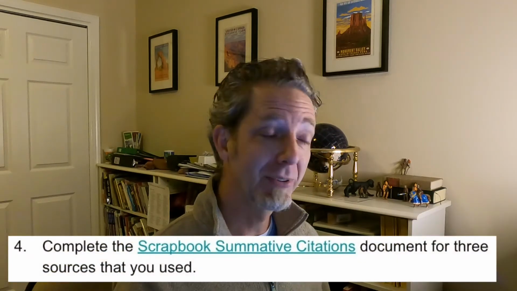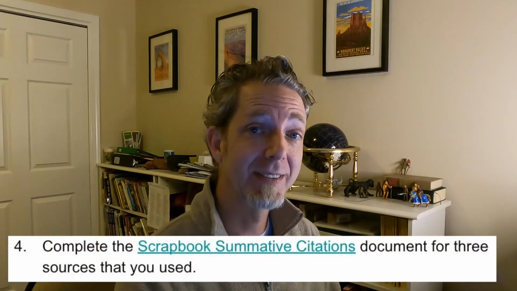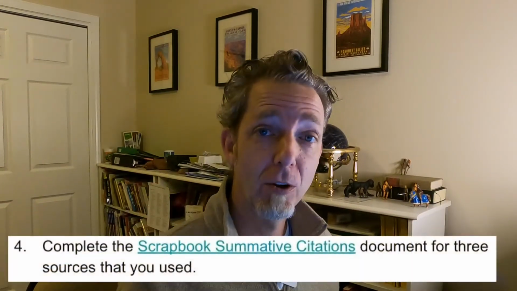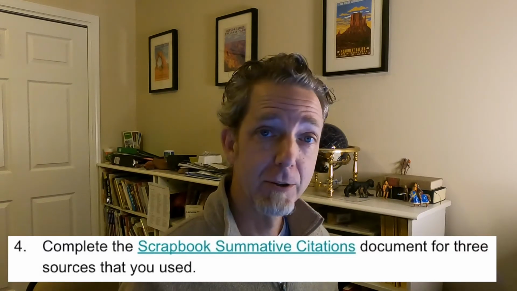Step 4, you're going to complete the Scrapbook Summative citations. That's the other assignment posted separately, but it's part of this summative. You're citing all of those sources that you used. Cite your sources for 3 different sources.